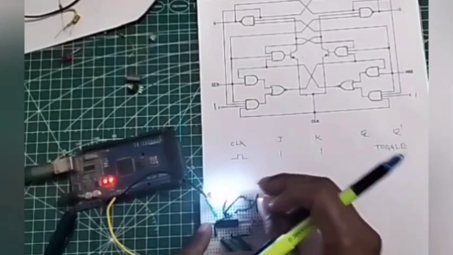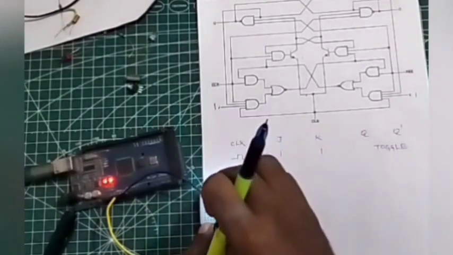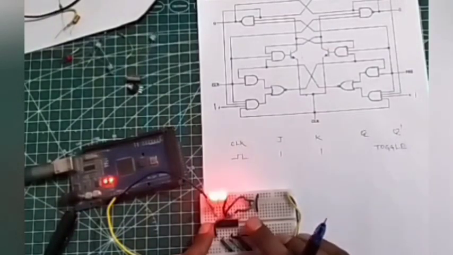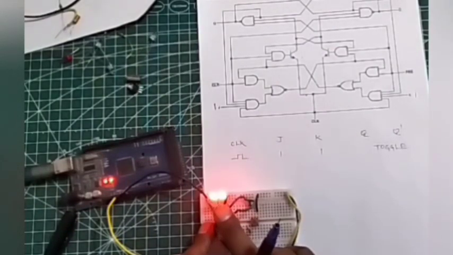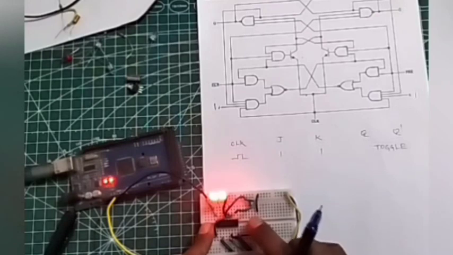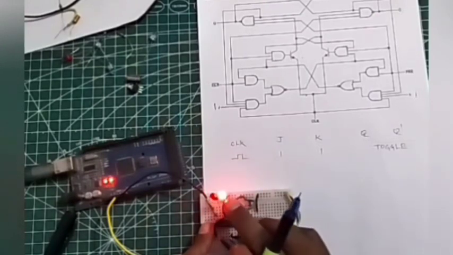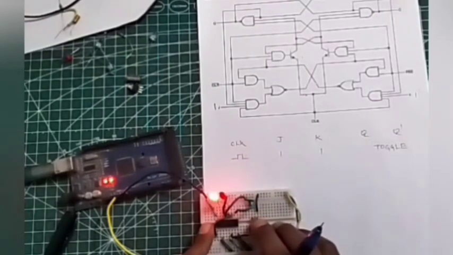Now I remove this complement, and now you will see this is the binary 3, and this is the 1. This is 2, 1, 1, 0, 3.